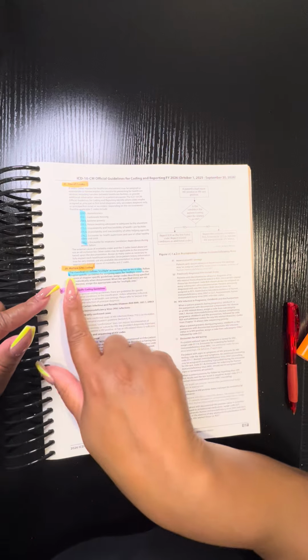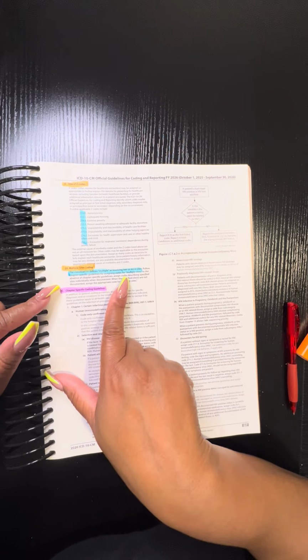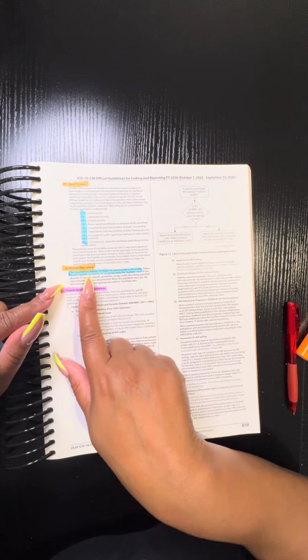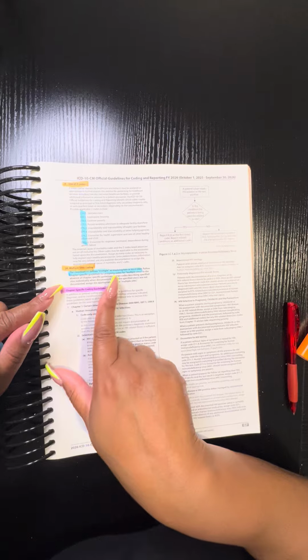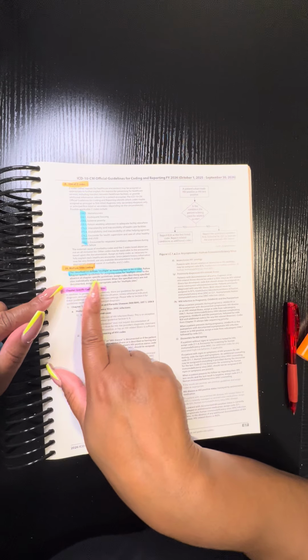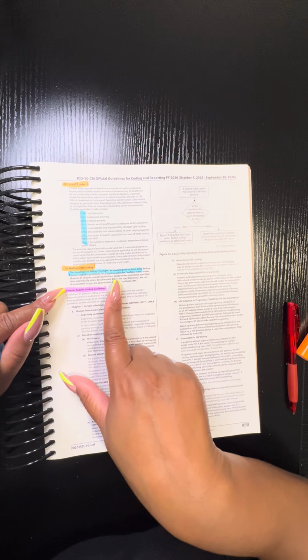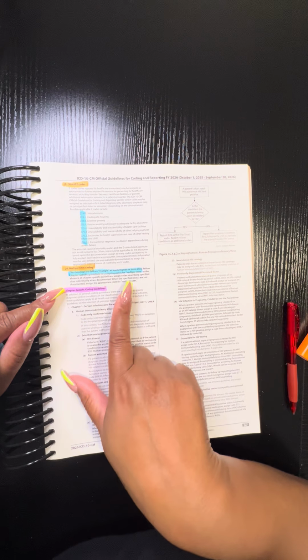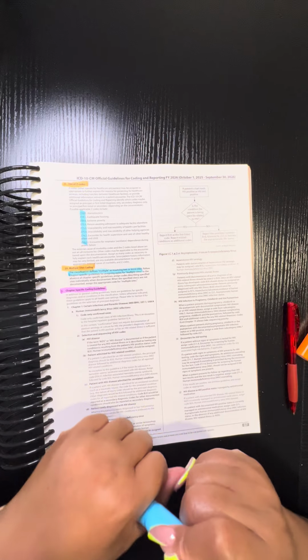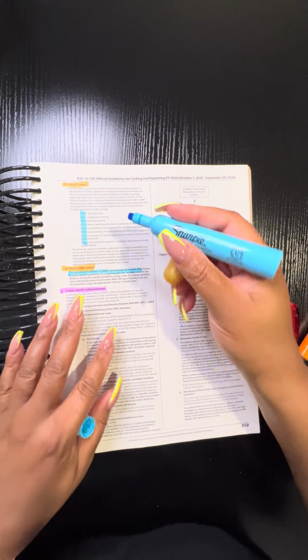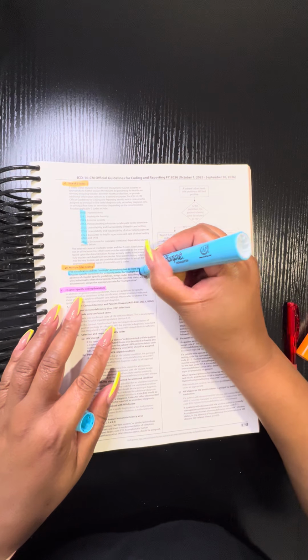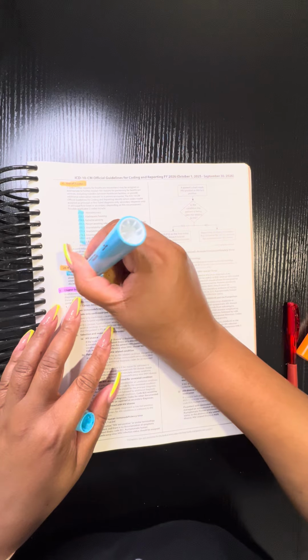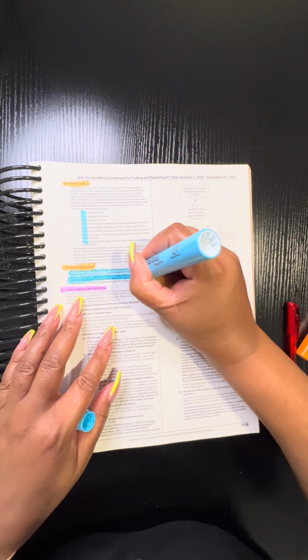And it says, follow chapter-specific guidelines for assigning codes for multiple sites. In the absence of chapter-specific guidelines, assign codes describing specified sites individually when documented. And when the specified sites are not documented, assign the appropriate code for multiple sites. So we're going to highlight that whole paragraph, because it's very imperative that you know that.